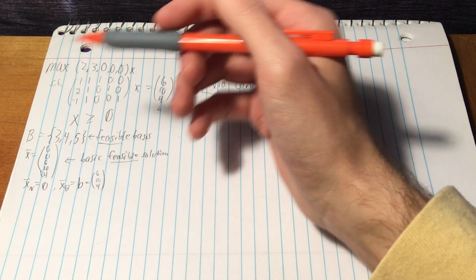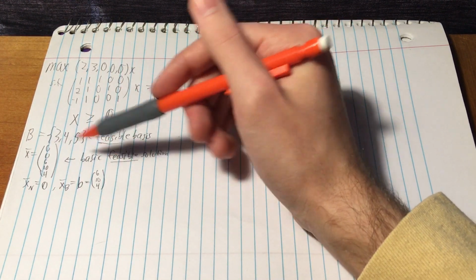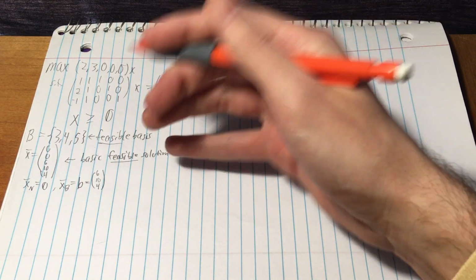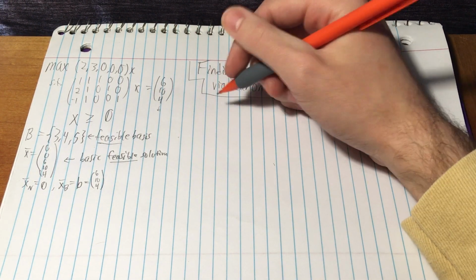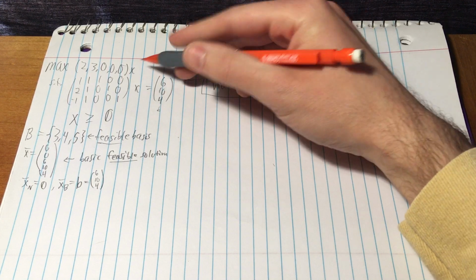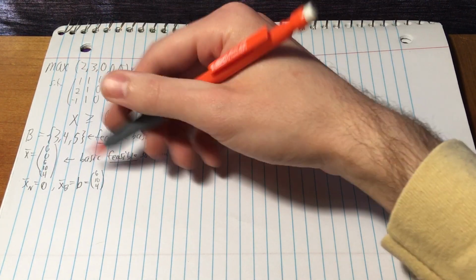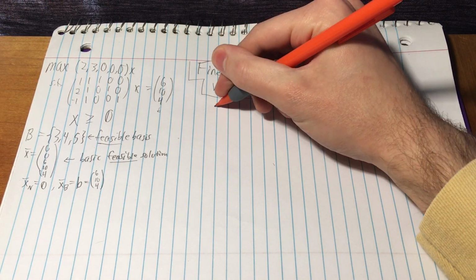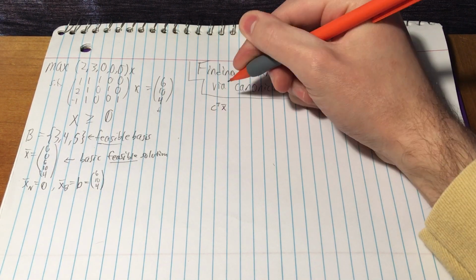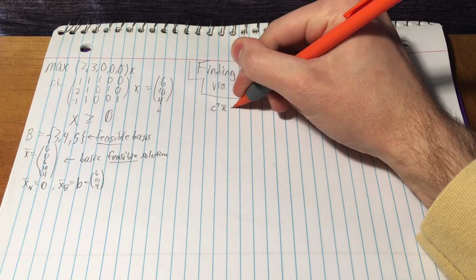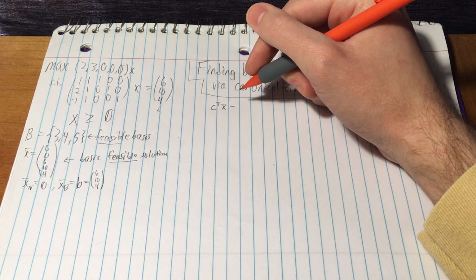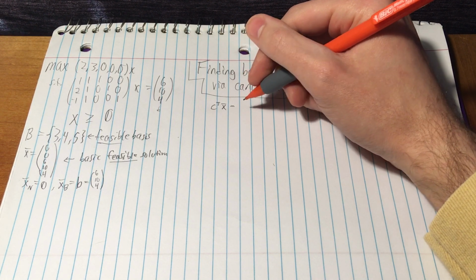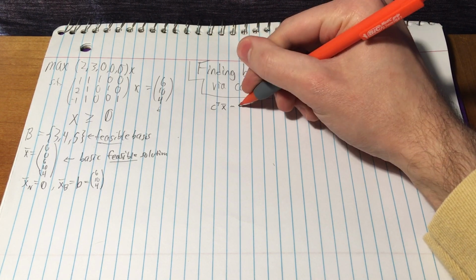Okay, so what we're going to do in this video is, now that we have a basic feasible solution, we're going to get an even better solution based off of it. And so here's how we're going to do that. Let's take a look at what results when you plug this basic feasible solution into the objective function. We get C transpose x bar. And what I'm going to do is break this up into the basic components and the non-basic components.